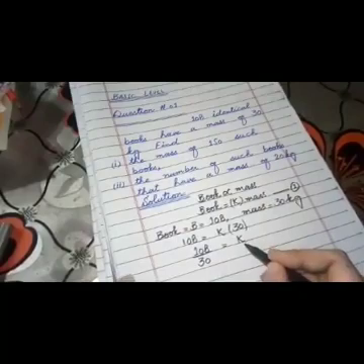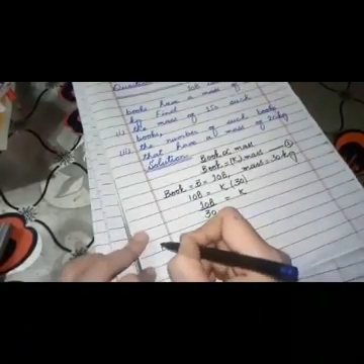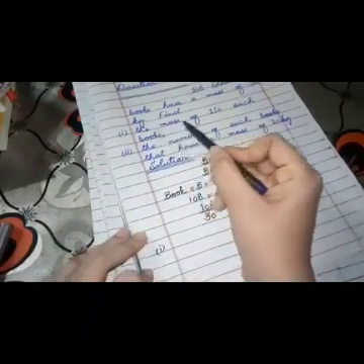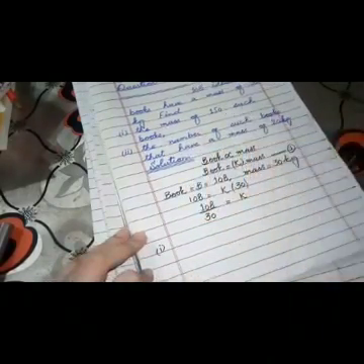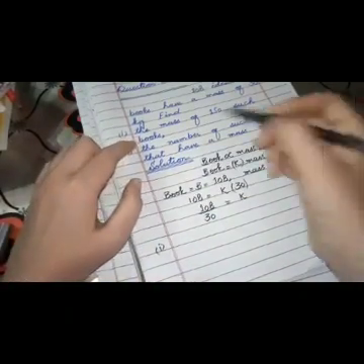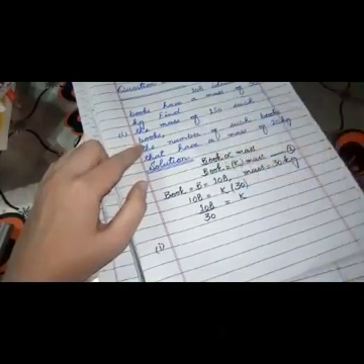Now that we have found the value of k, come to part 1. In part 1, we need the mass of 150 such books.